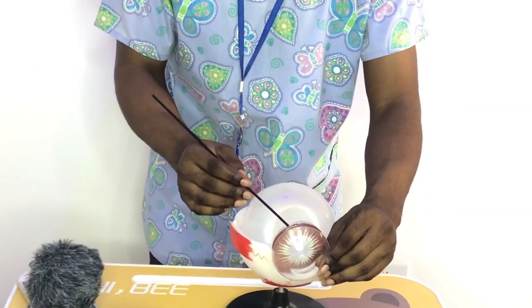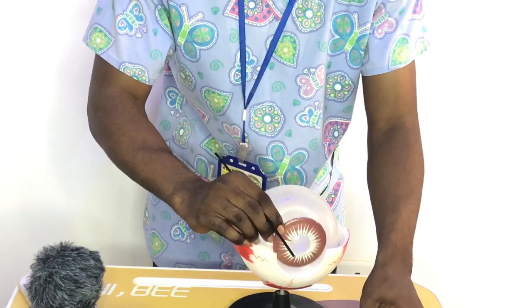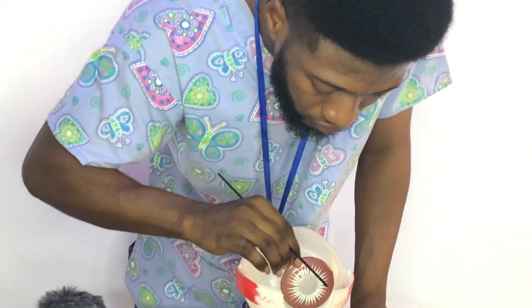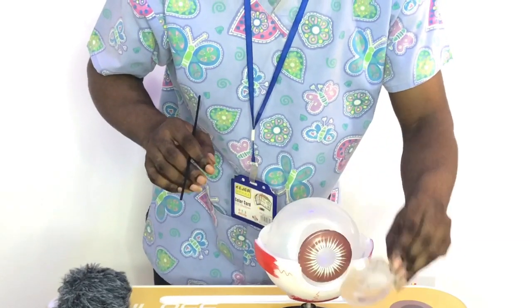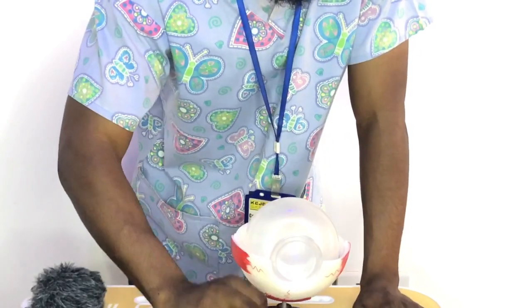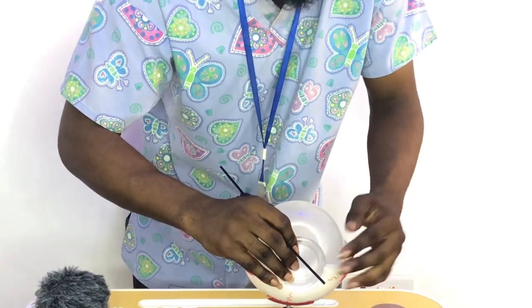After the cornea, there is a space between the cornea and the lens, but I'll come to that. Now, what structure is this one? This is the iris. Behind the cornea is what we call the iris. So after the iris, I am going to this structure over here.